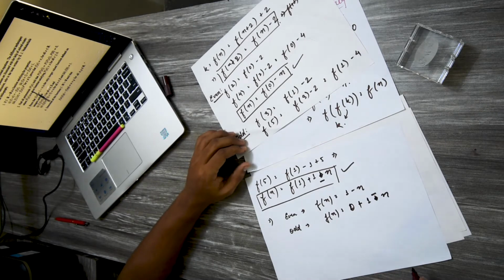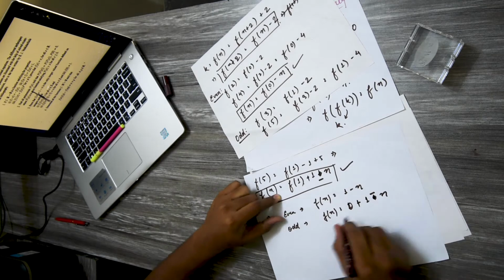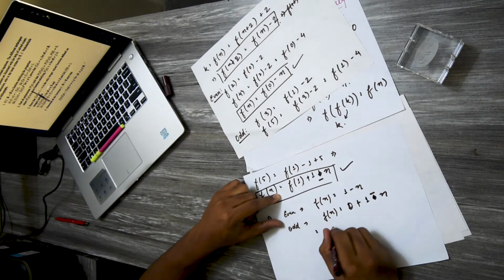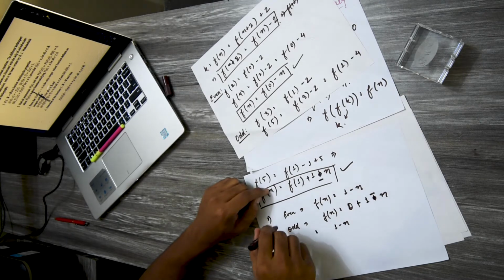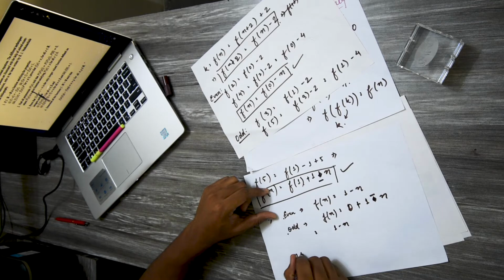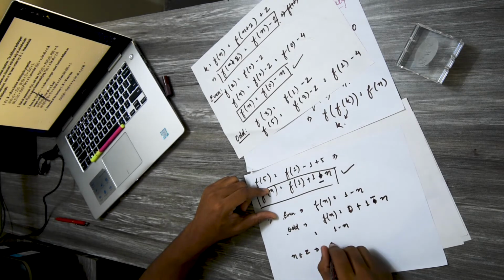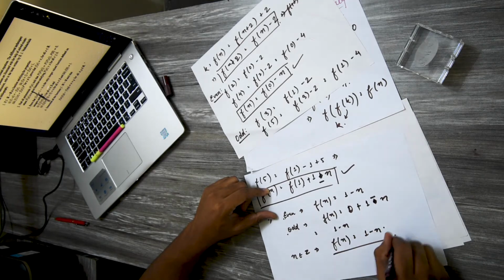Yeah, sorry for the mistakes here. Hence 1 minus n. So it is consistent with both the even ones and the odd ones. Hence for all integers n belonging to Z, we can write that f(n) is equal to 1 minus n. And that proves the question.